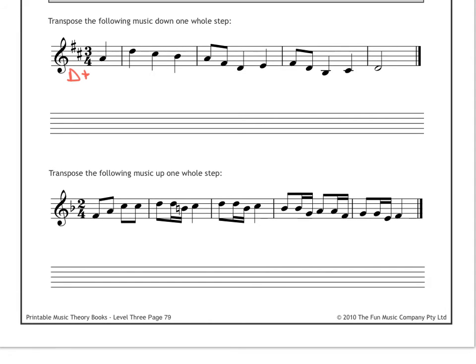So you determine the key of the original music, you figure out what the interval is between the original and the new key, and then you carry on. Write the key signature for that new key, and transpose the music, the notes on the page, by that interval. So carrying on to the next page is really just practice doing it. So let's go there right now so I can get you started.